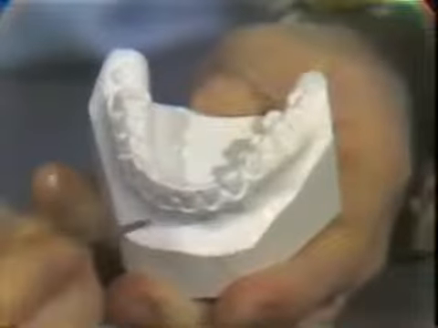The common goals are Class 1 molar interdigitation, minimum overjet and overbite, the lower incisor upright over the basal portion of bone, arch symmetry with lack of contacts, free of individual tooth rotations, and maintaining the lower cuspid width.